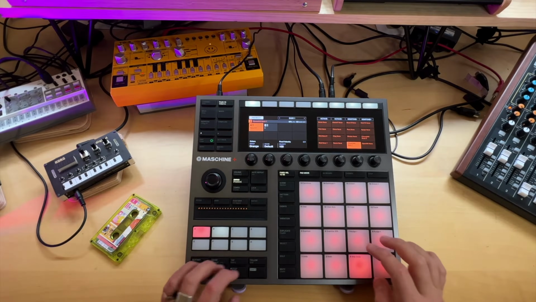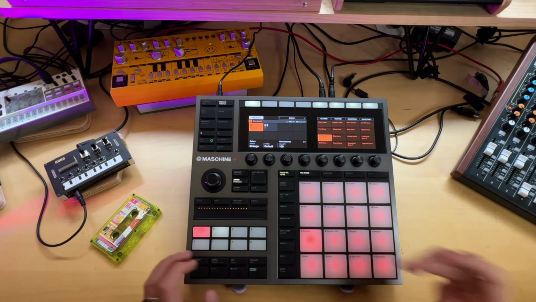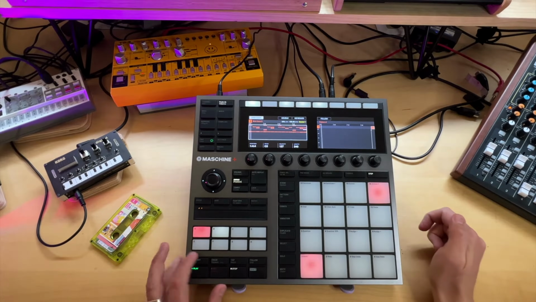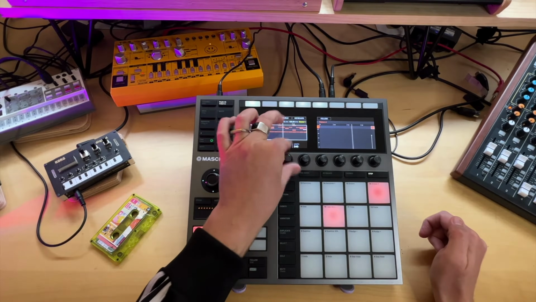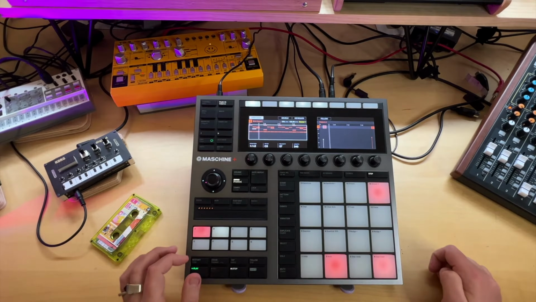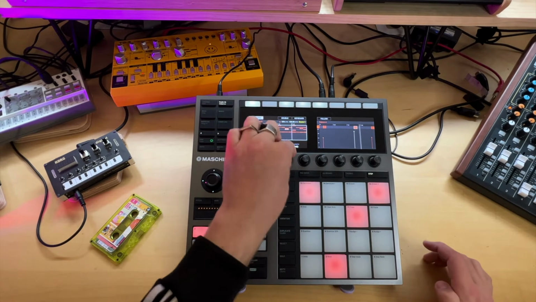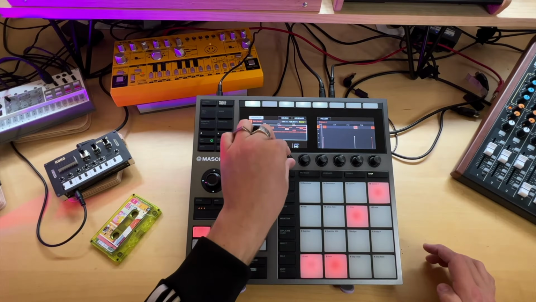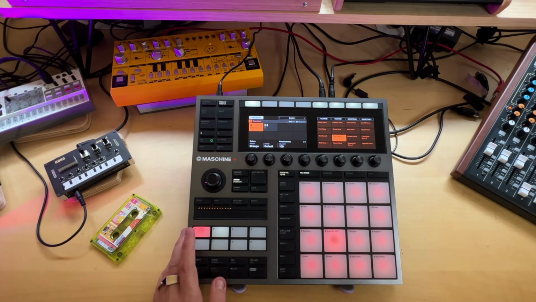So let's just add some more sounds. The second kick drum, let's put that there. I will bring the velocity down a bit. Cool. And then from here, you would start to build these patterns relative to the genre.